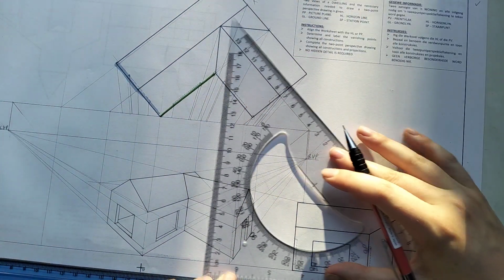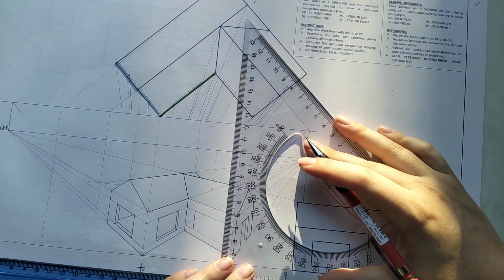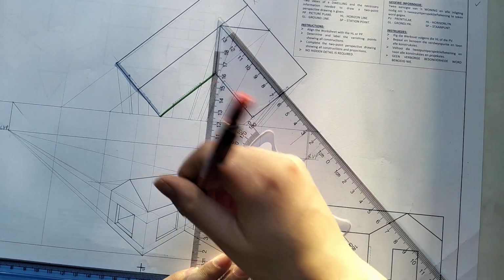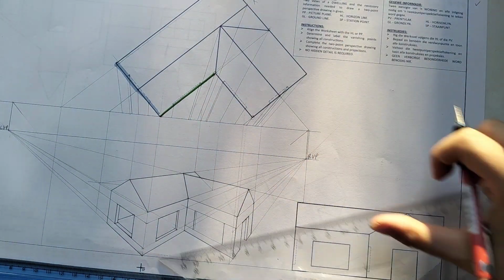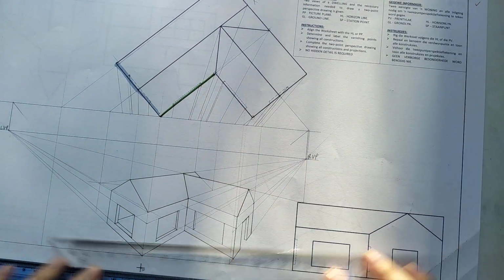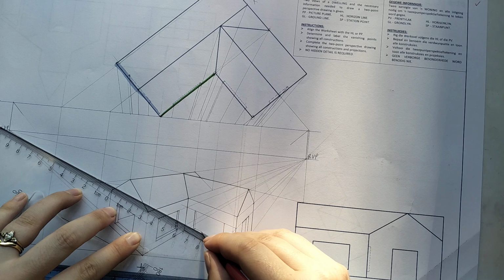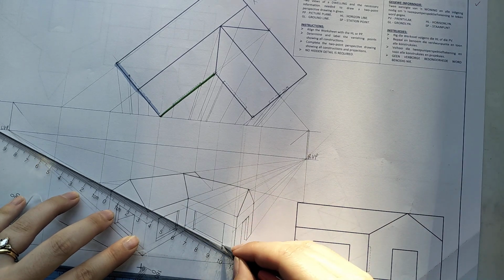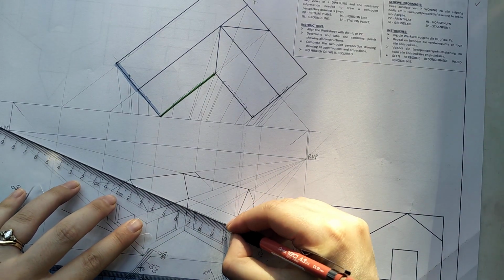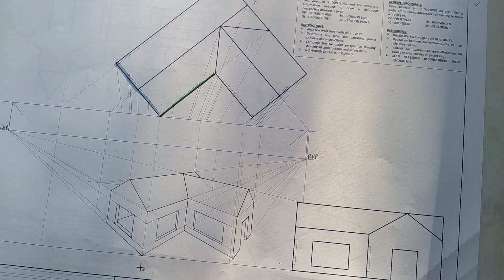And then the inside. Okay, and then I'm just going to take it down again, and then that is the inside part. Then take it to your right vanishing point. Okay, and then this. So there is our page 415.